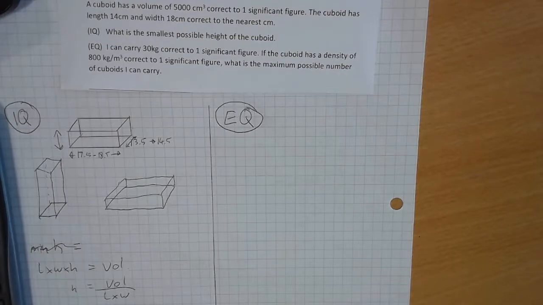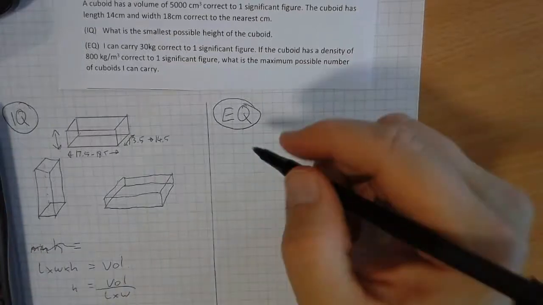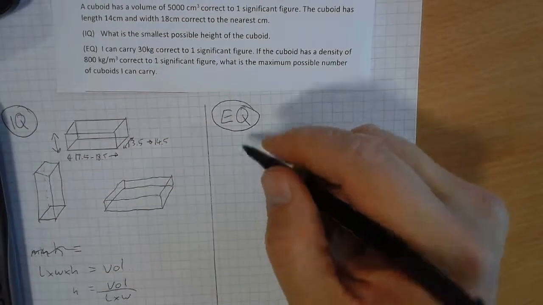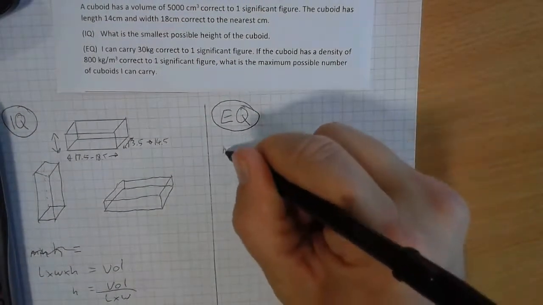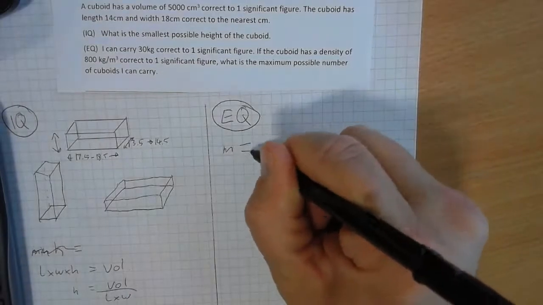I think there are a number of different ways to approach this, but the way in which I'm going to start to approach it is to think about how much one of these cuboids could weigh. And if I want to carry a lot of them, I want to think what the minimum possible weight would be. So the minimum possible weight, okay, so mass, that's my weight, isn't it?